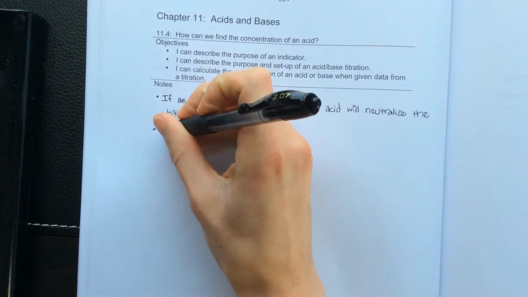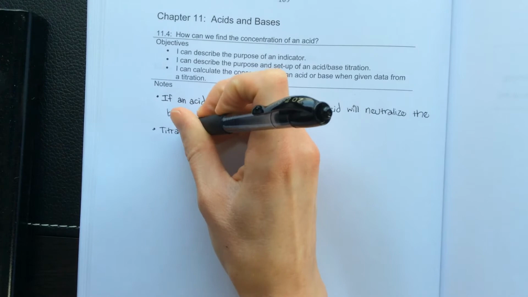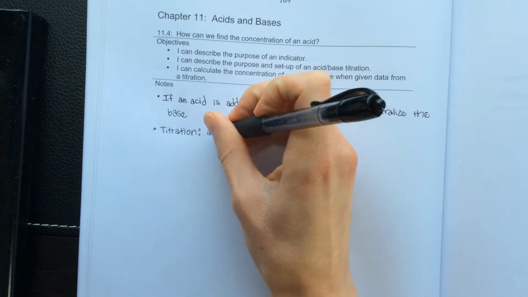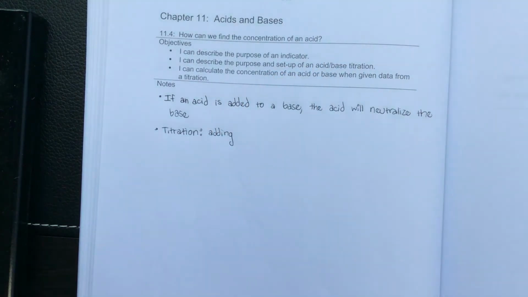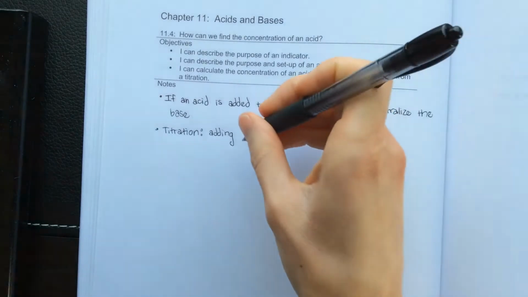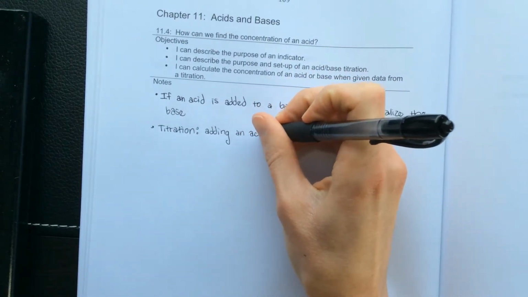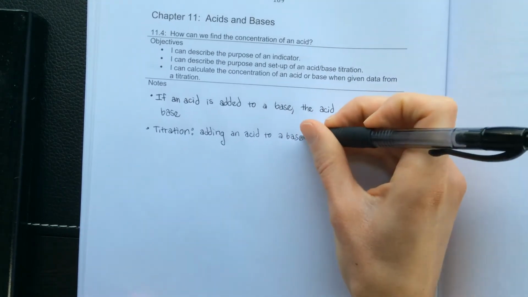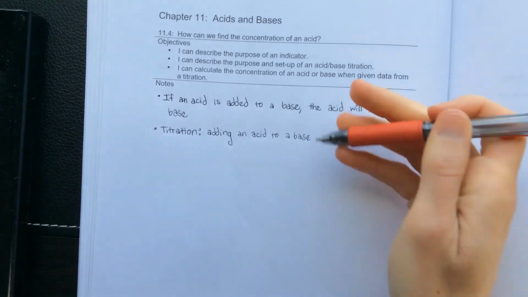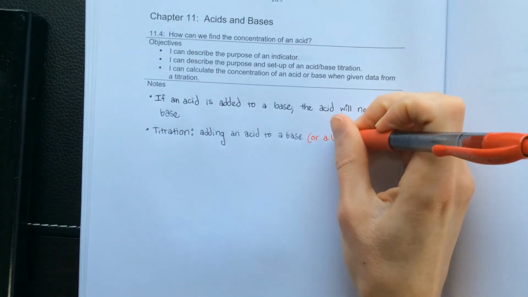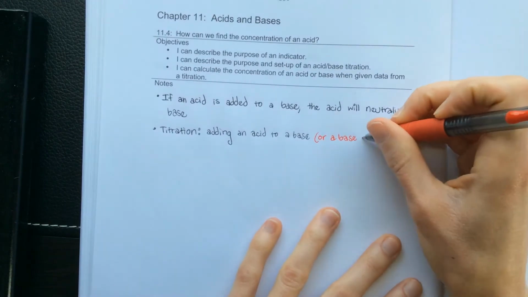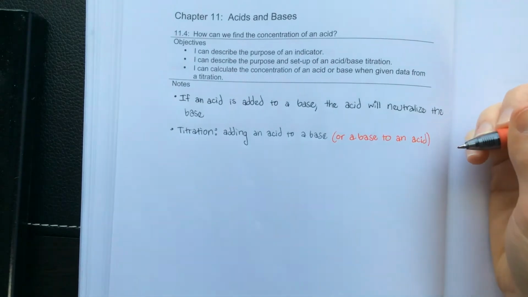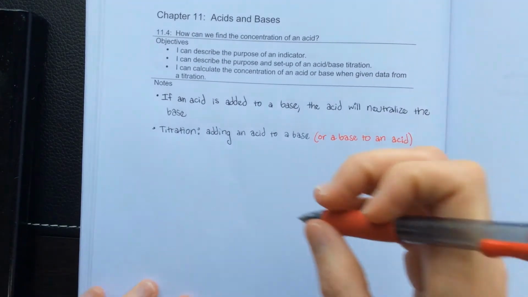So a titration is adding an acid to a base, or it can be the other way around. It can be a base to an acid. My pen's running out of ink here. Or a base to an acid to find out an unknown concentration.